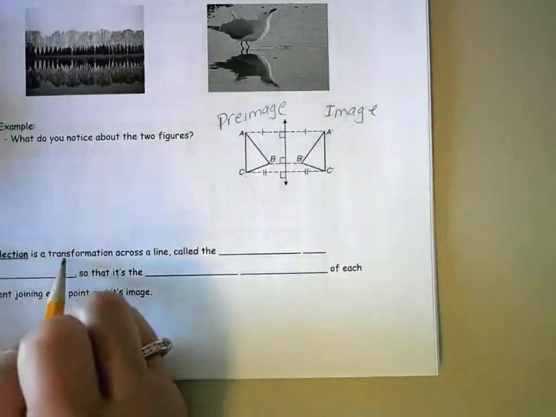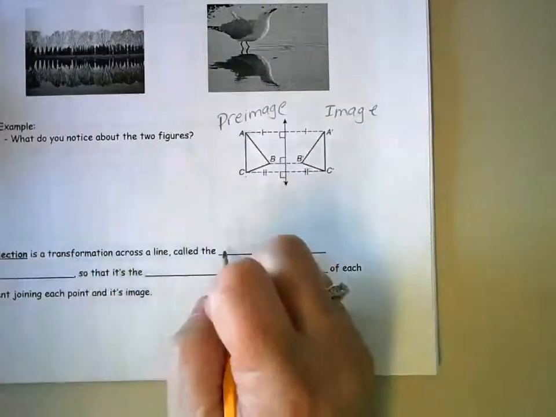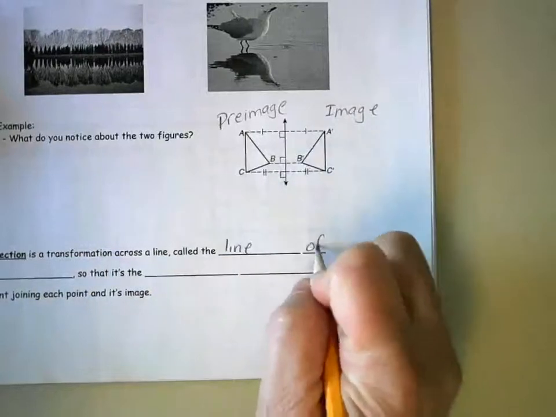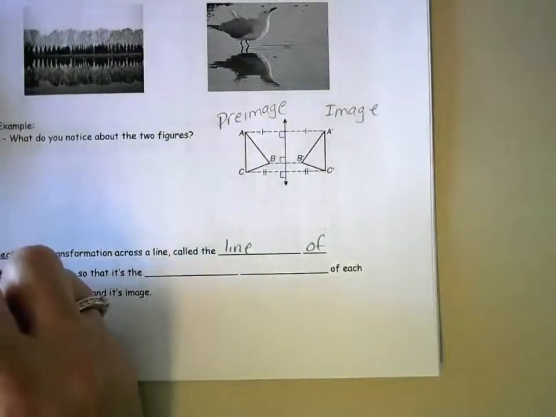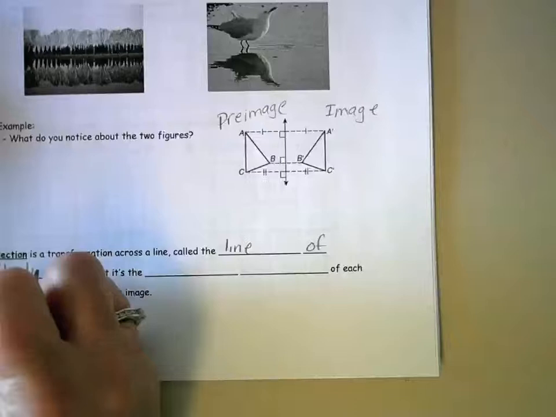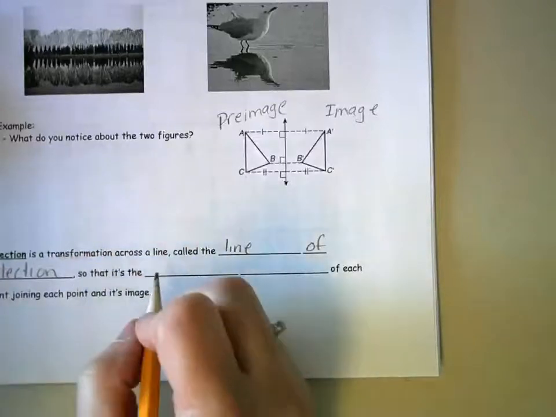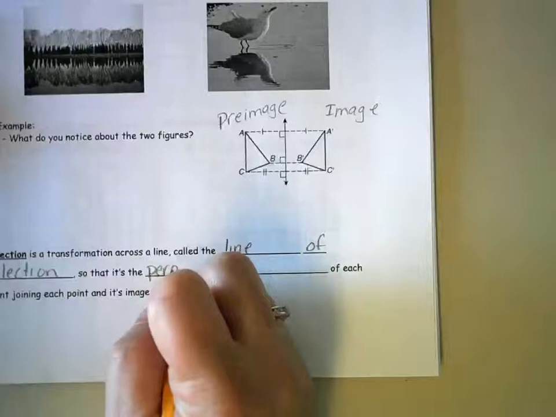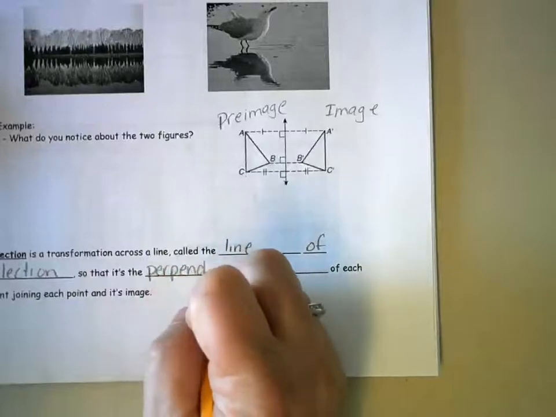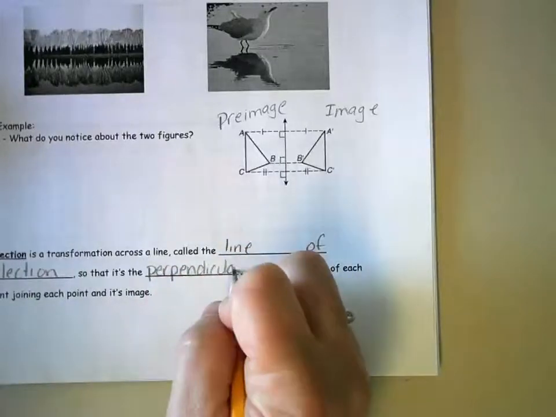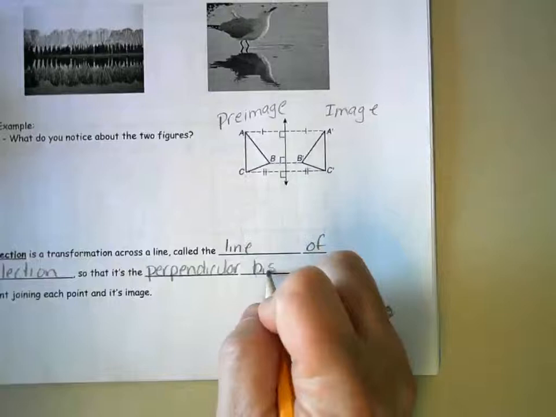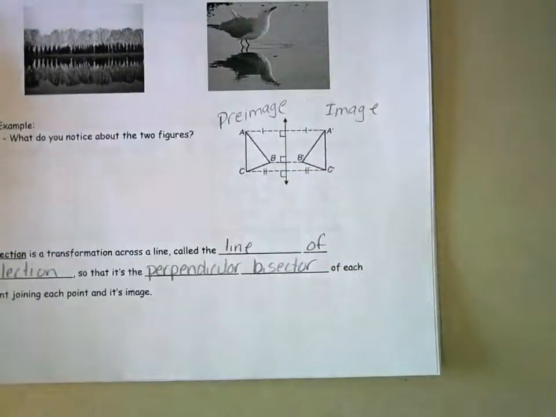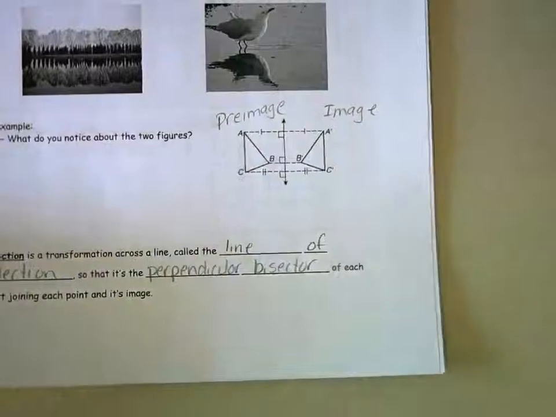A reflection is a transformation across a line called the line of reflection, so that it is the perpendicular bisector of each segment joining a point and its image.